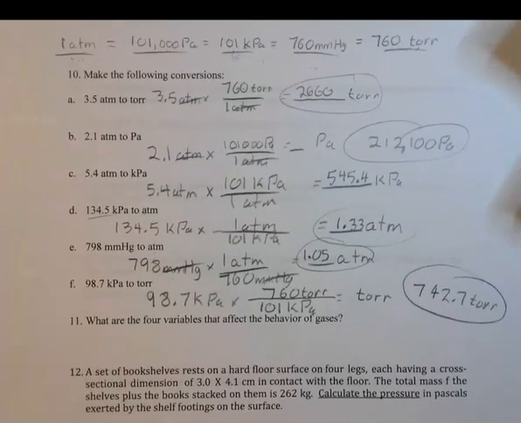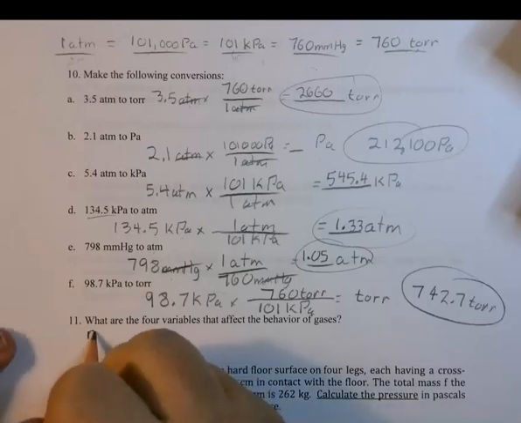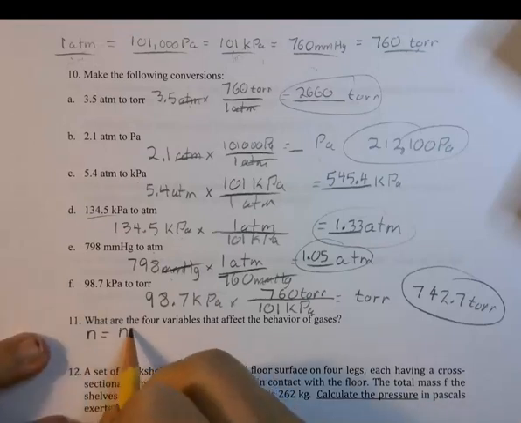Okay, let's keep going. What are the 4 variables that affect the behavior of gases? These are really the only things you have to think about when you're dealing with gases. The first one is number of moles. That's how many particles you have in that container. That's going to have an effect on the behavior of the gas. It's expressed in moles, and they use n to express moles.